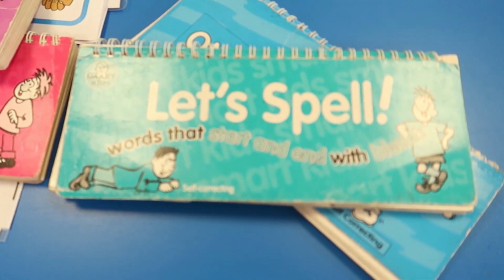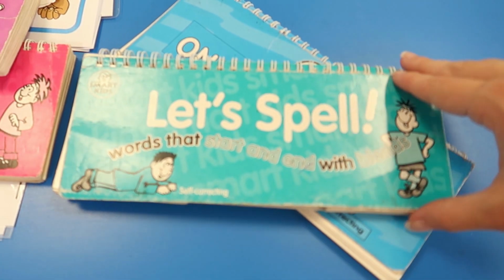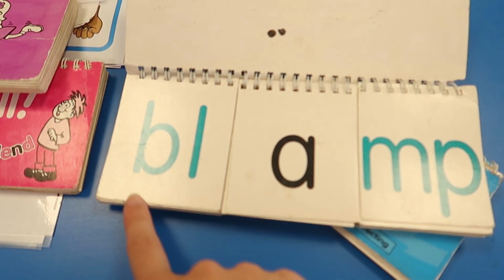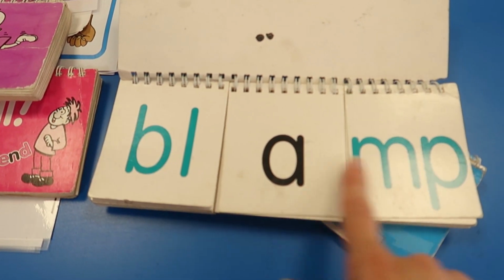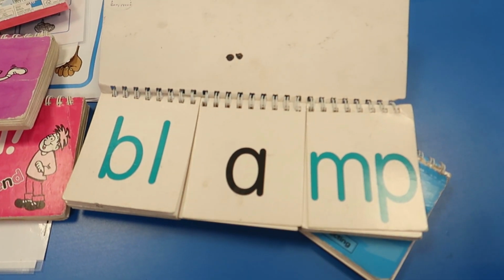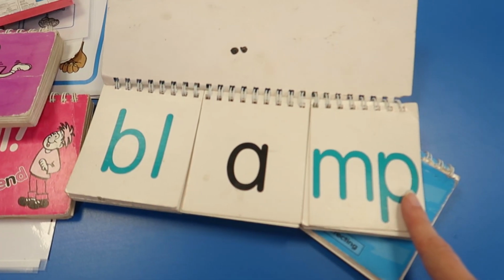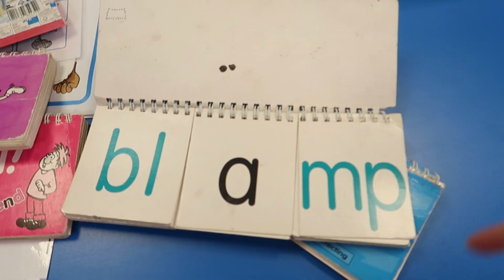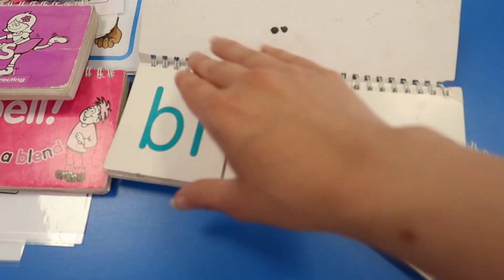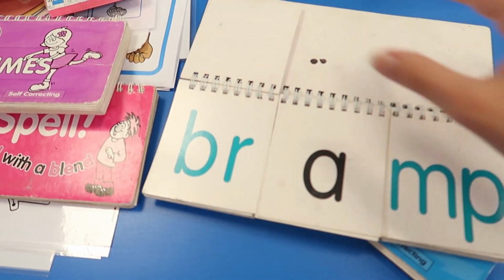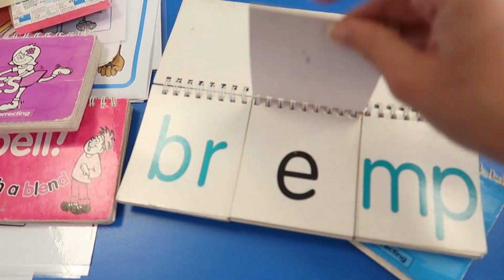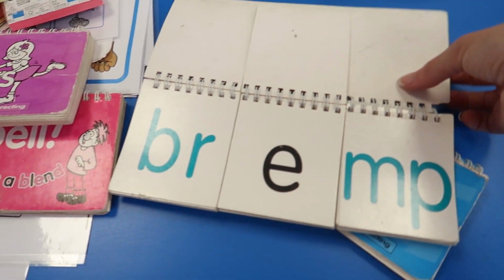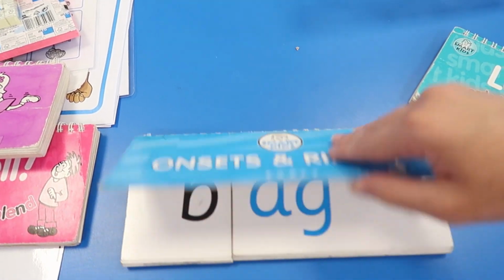So these are obviously kind of old, but I'll show you what it looks like. They look like this, and it's something that they could do independently. So it's like a let spell. What I would ask them to do is write it out so they can practice their letters, sound it out, and then tick if it's a real word, cross if it's an alien word. You might want to change the letters, so you could keep getting new ones. They vary in complexity.